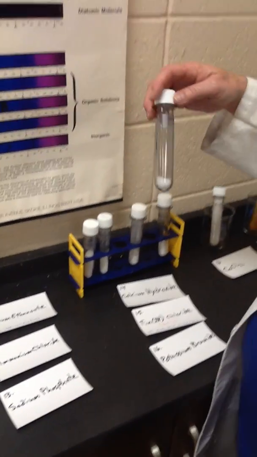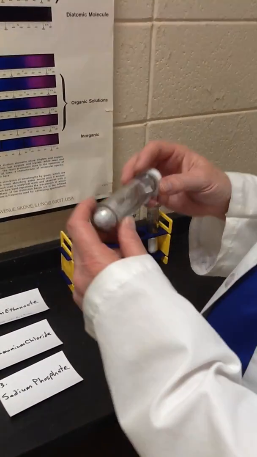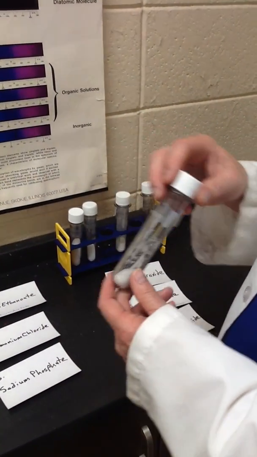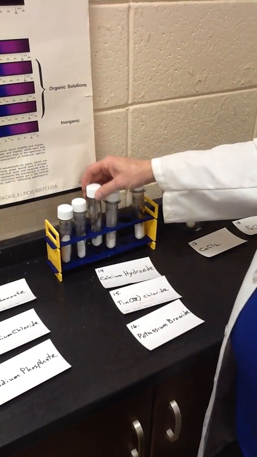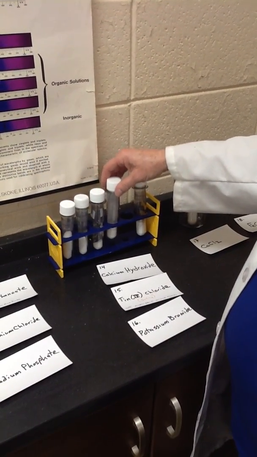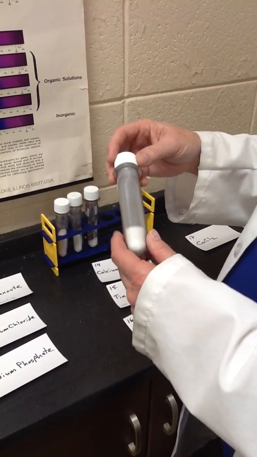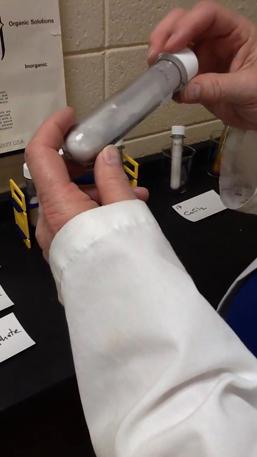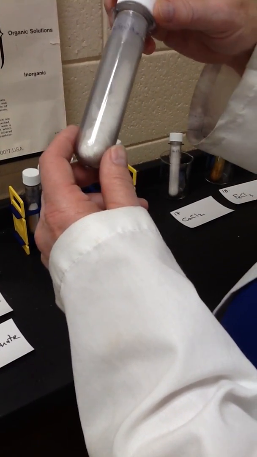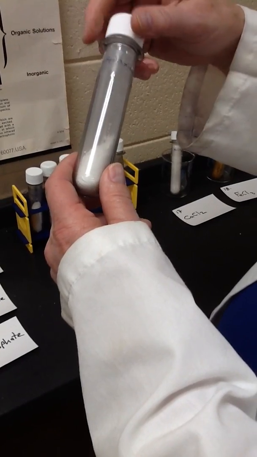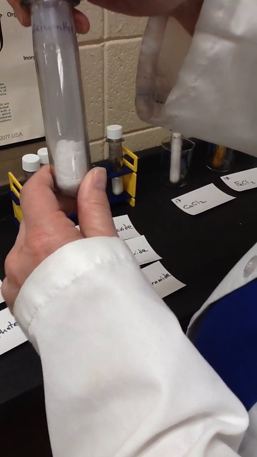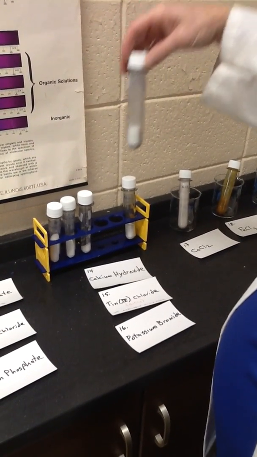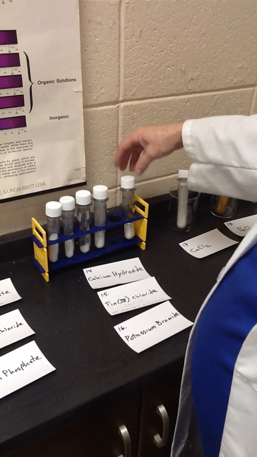Number 13 is sodium phosphate. You may know this as trisodium phosphate, TSP. It's used as a great cleaning agent for prepping surfaces before painting. Number 14 is calcium hydroxide, a base that is a powder. Looks like a fairly fine powder here. A basic ionic substance, technically just a base, formed with the group 2 metal calcium.